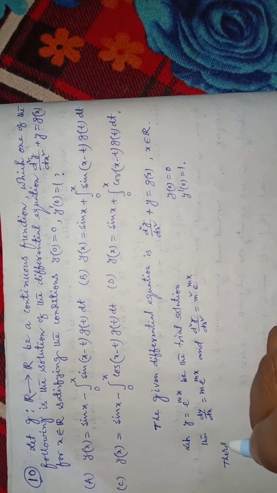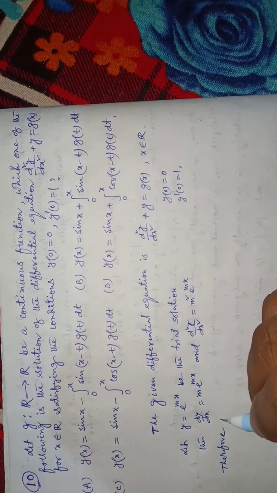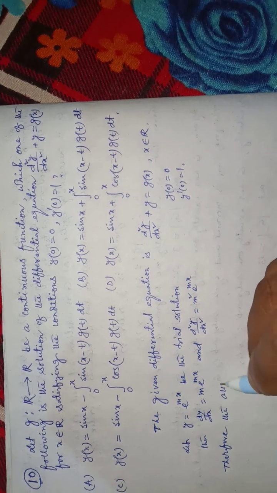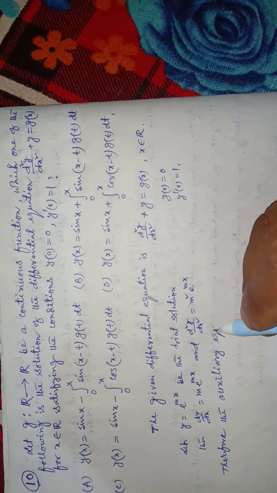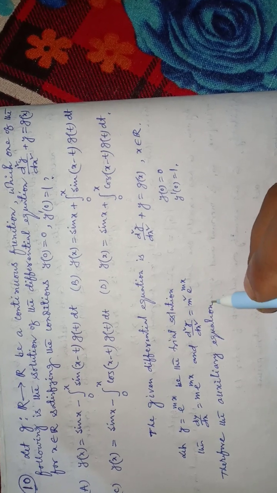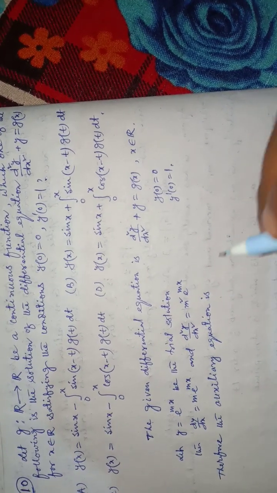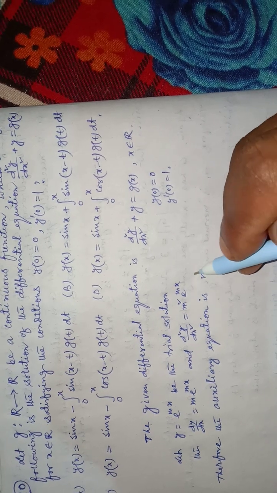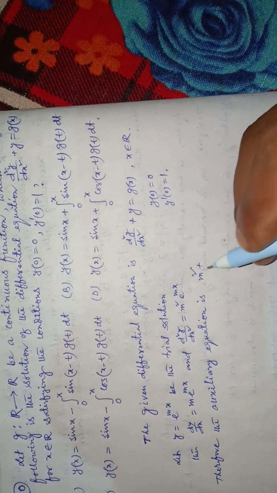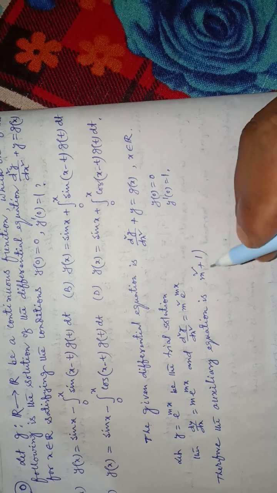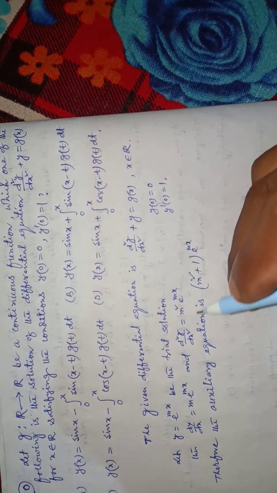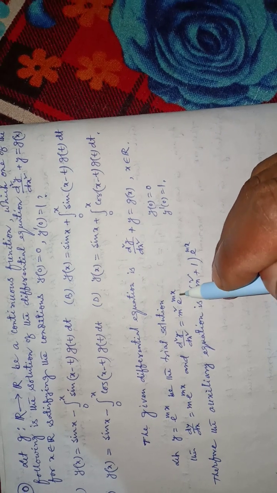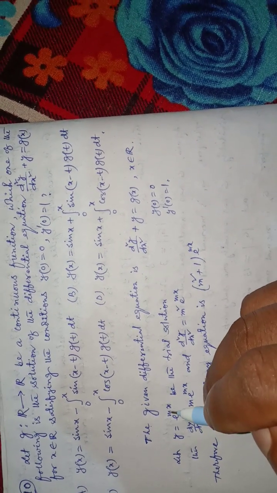Therefore the auxiliary equation is (m square plus 1) into e to the power mx, since d2y by dx2 is equal to m square e to the power mx and y is equal to e to the power mx.